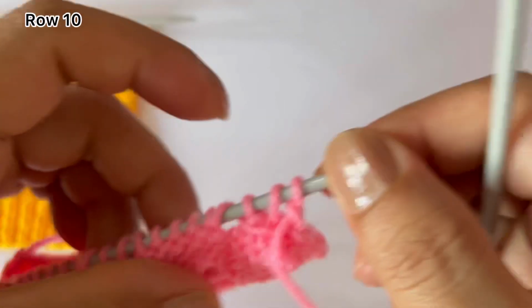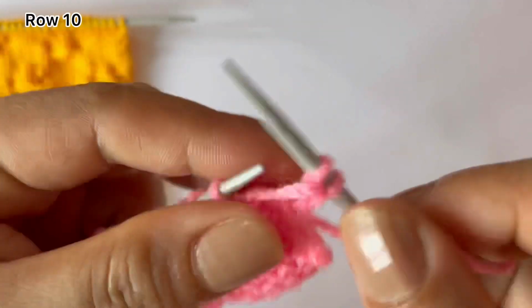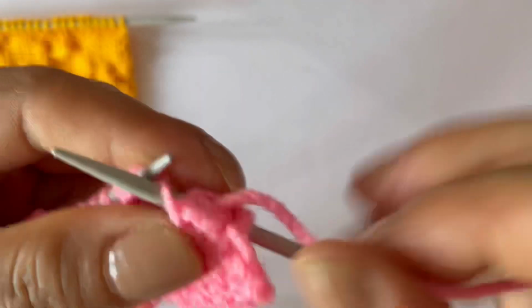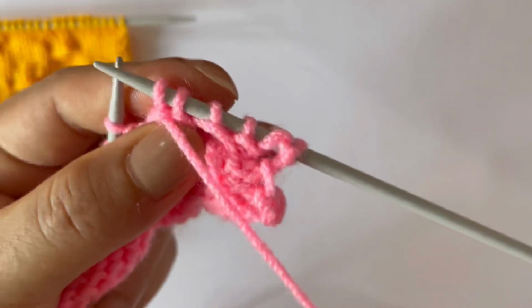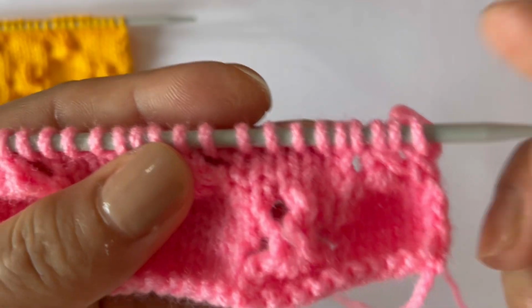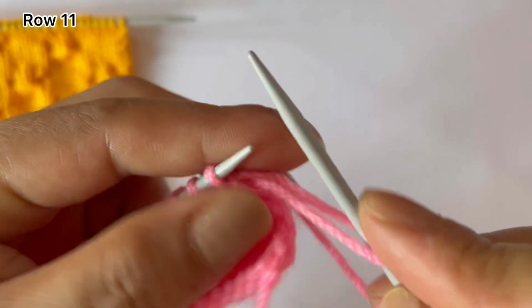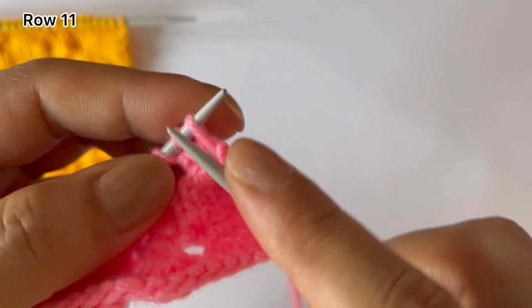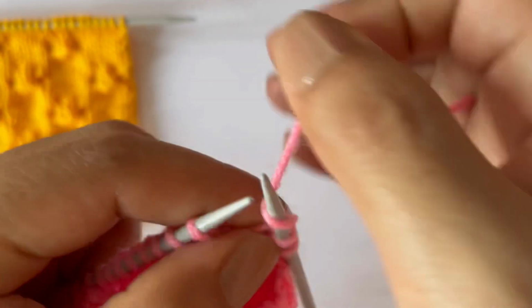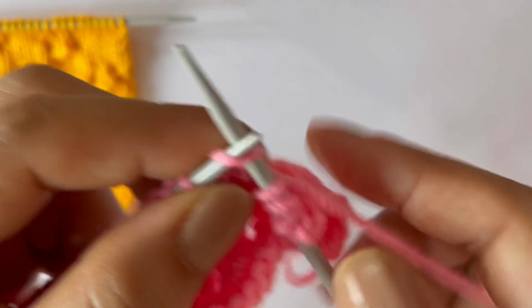Row 10, purl all stitches. Row 11, edge stitch, slip and start the repeat from here. Knit 1, yarn over 2 times, knit 1, yarn over 1, knit 1, yarn over 2, and then knit 1, and here knit 5.